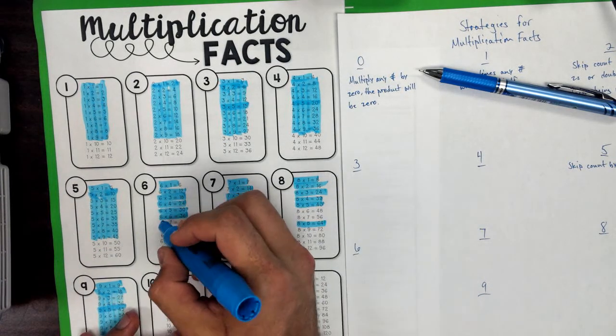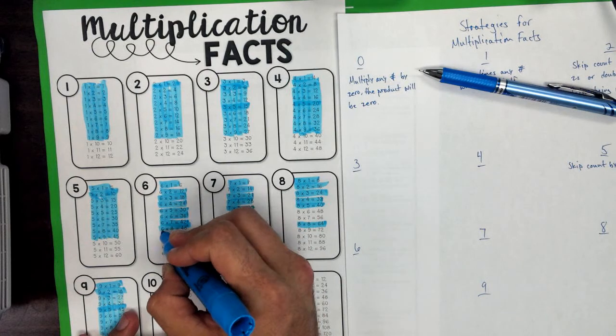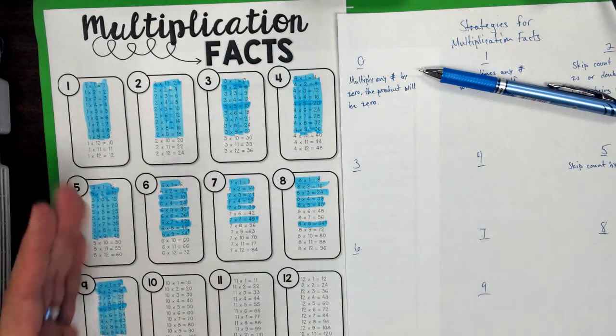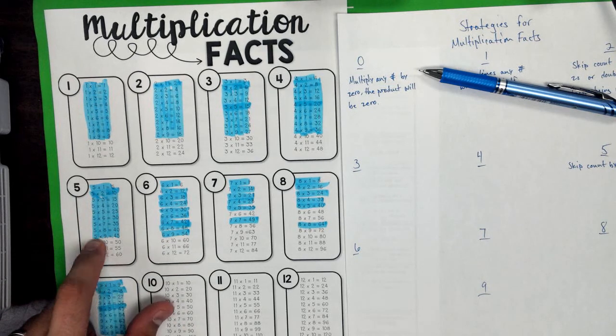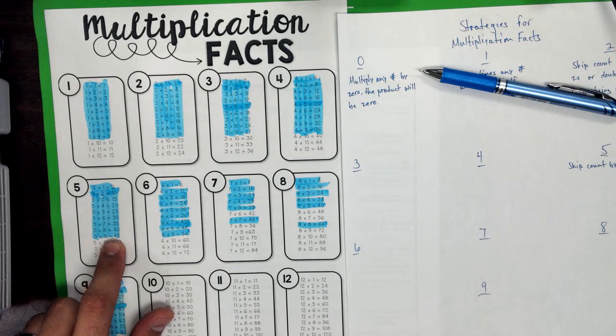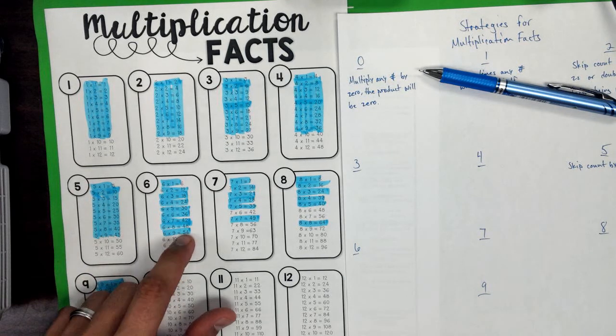So we can knock out the rest of those by doubling or by adding one more group to the 5's. So 6 times 9: 5 times 9 is 45. Add one more group of 9. 9 plus 45 makes 54.